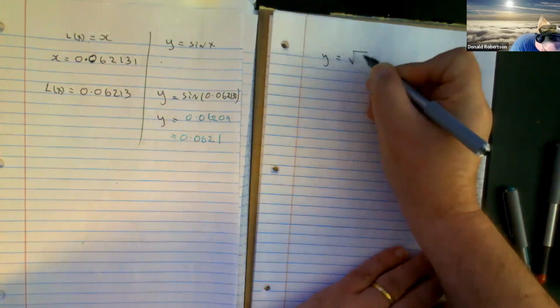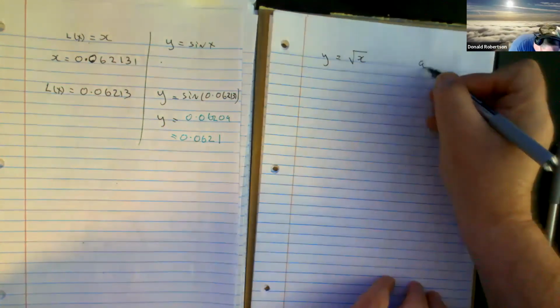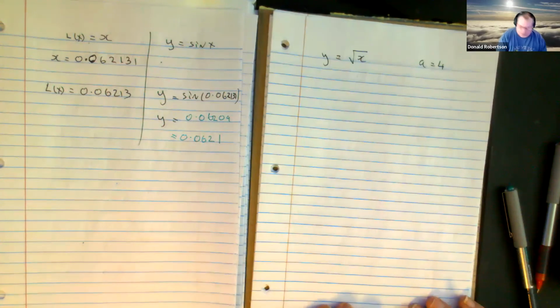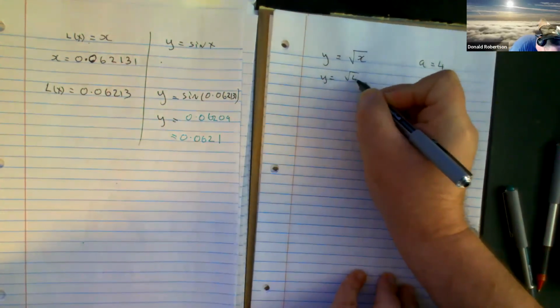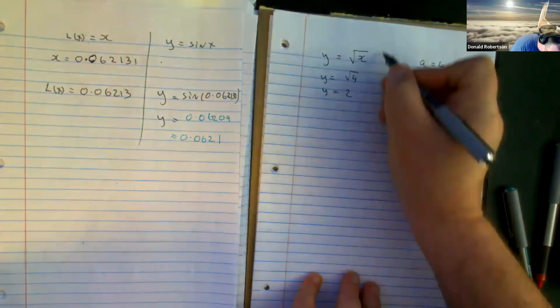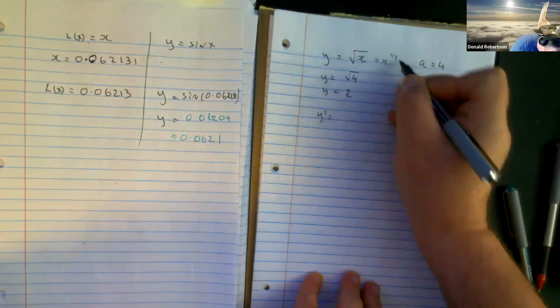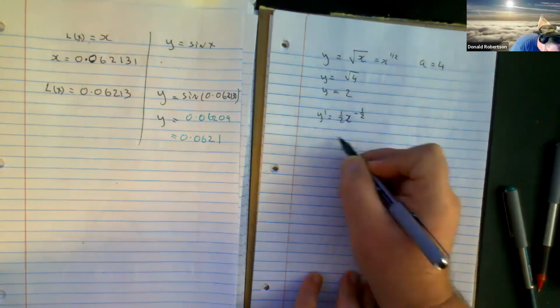y equals the square root of x, okay? Now I'm going to center this guy at 4. Because square root of 4 is easy to do, right? So square root of 4 gets me 2. If I differentiate this guy, well, that's going to take a bit of work. So here goes. Multiply by the power, reduce it by 1.